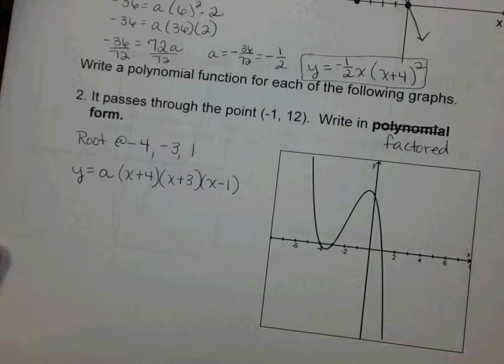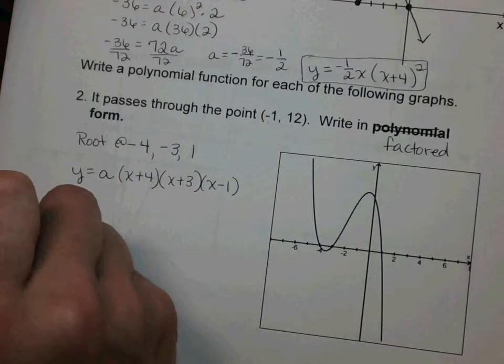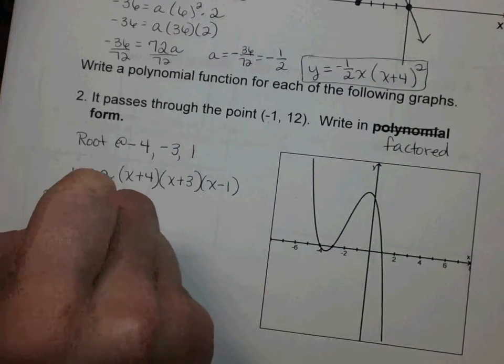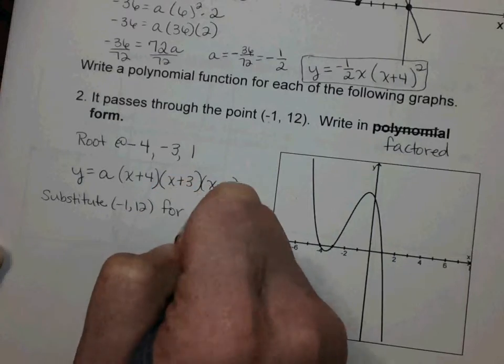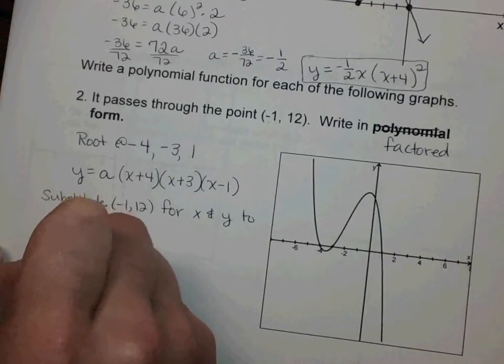Yeah, you're going to plug in the x and y, which are -1, 12. So you're going to substitute -1, 12 for x and y to find a.